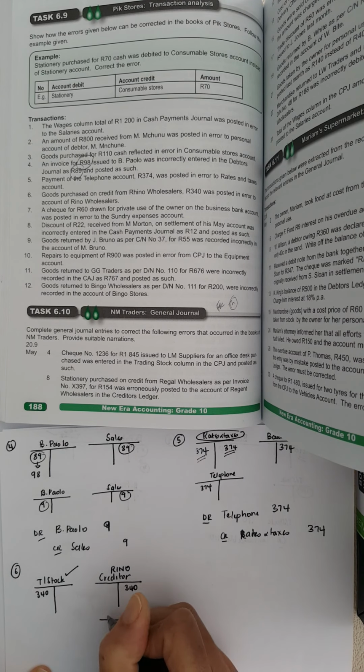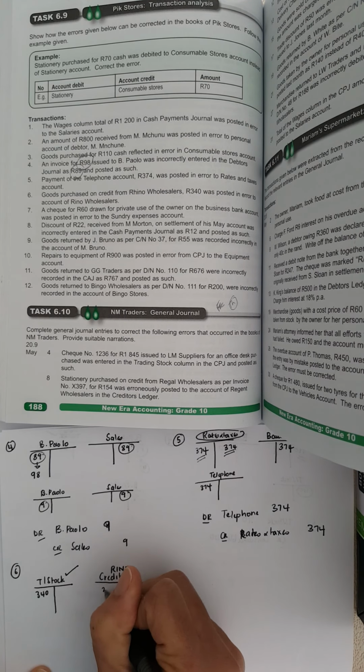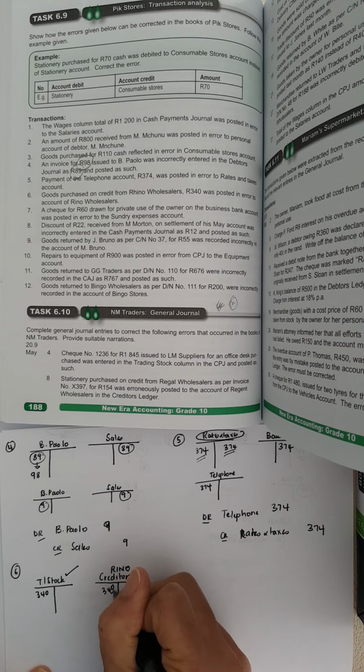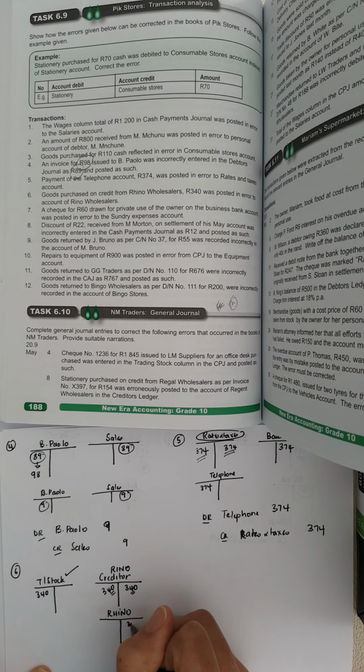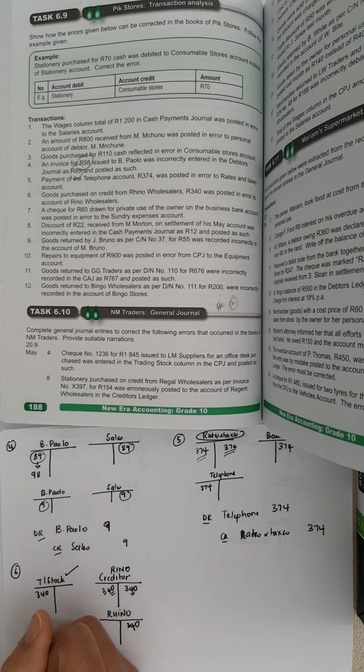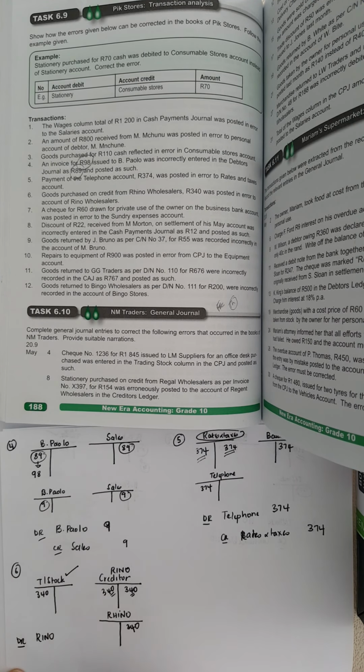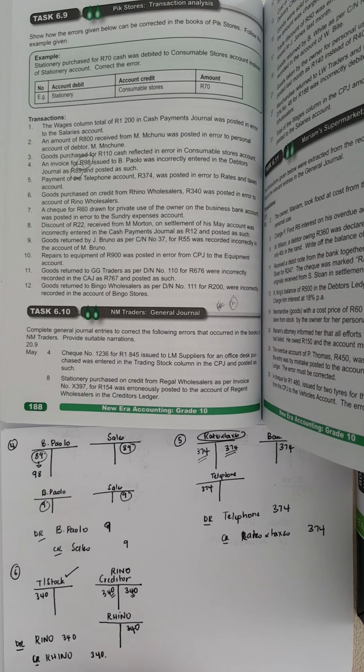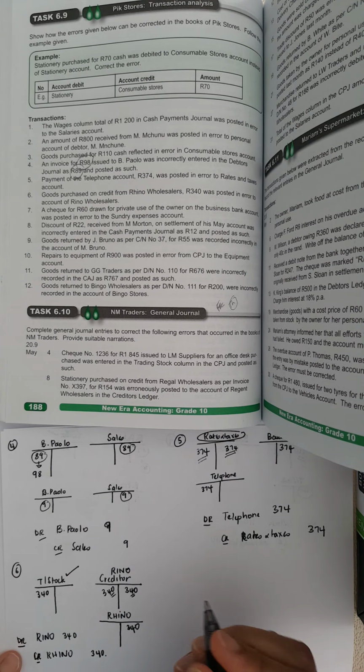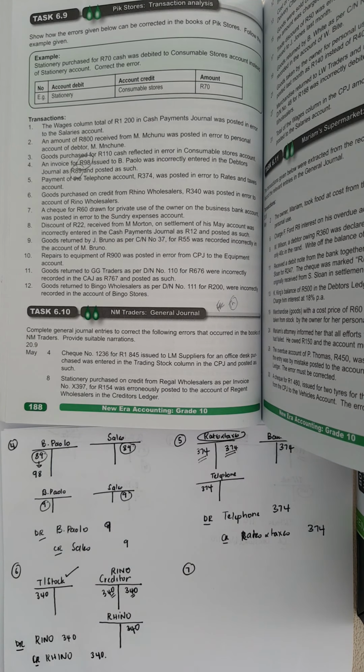I put it in Rhino's account, but I need to put it in Rhino, R-H-I-N-O. So I need to debit this person here to cancel that off, make it null, and I need to credit this Rhino here. So my transaction is going to be, I'm going to debit RINO with 340, and I'm going to credit the correct one, RHINO, with 340. Okay, can you see? Once you see, the first and important step is to determine what my transaction is. Okay, let's do number 7.